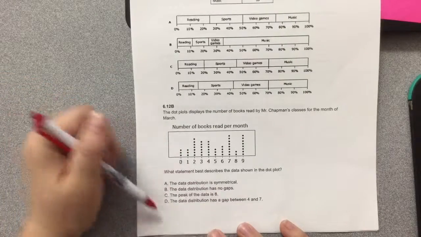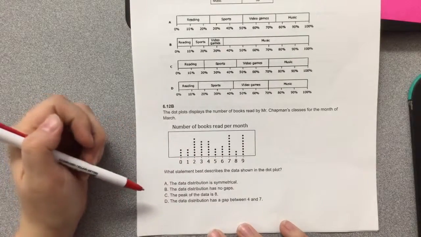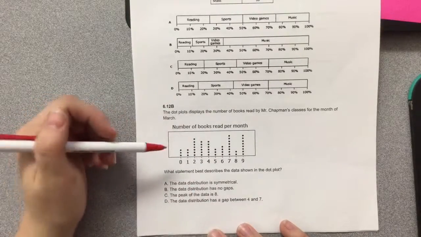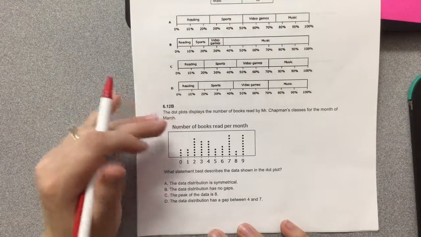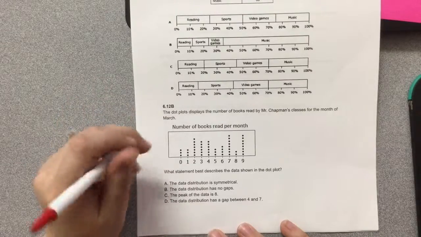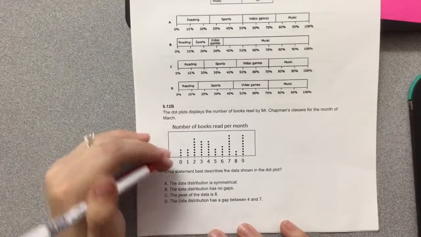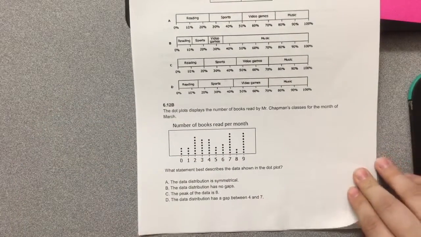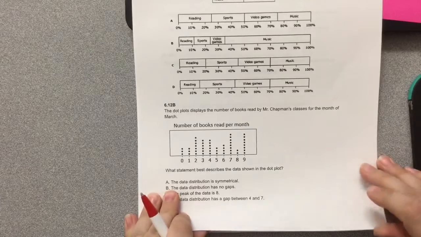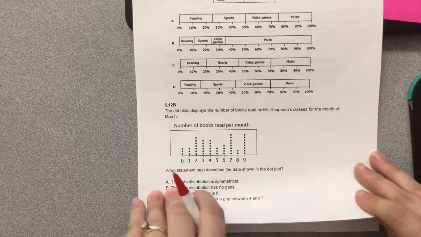You're going to make sure that you're looking at this. Is it symmetrical? Does it have gaps? Where's the peak of the data? The peak is the highest point. Remember that. Just make sure that you are following along with what you believe is going to best describe this data. If you need to check out your notes, that'd be a great thing to look at. That was on Wednesday, March 27th, that we went over those.